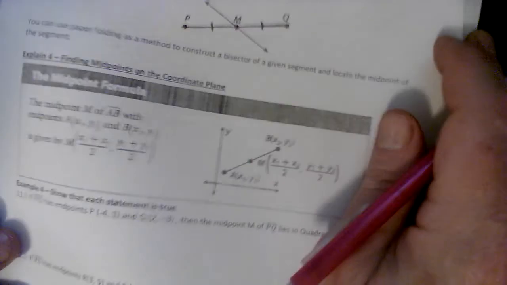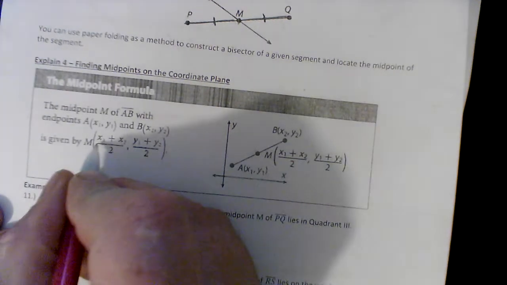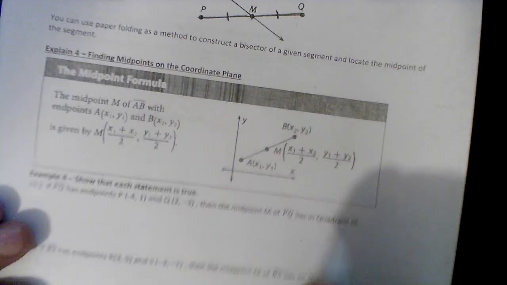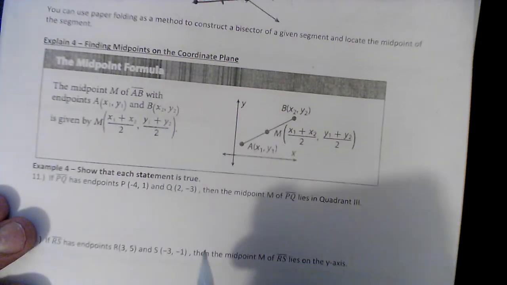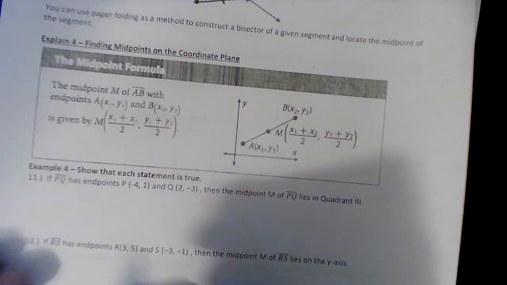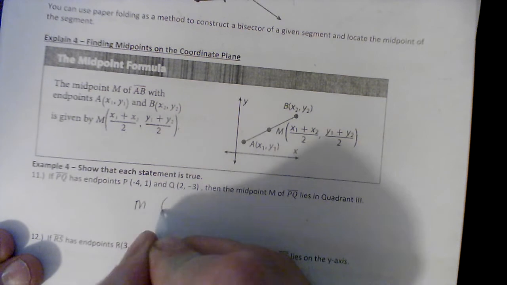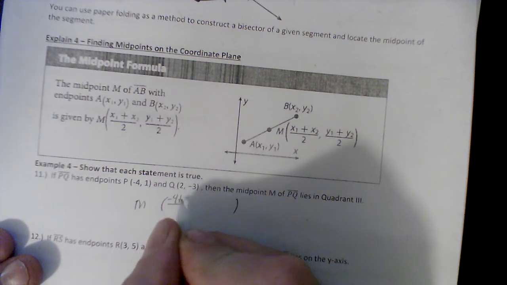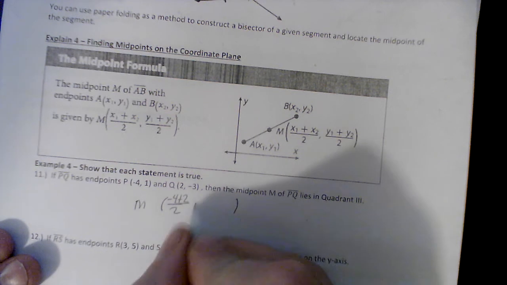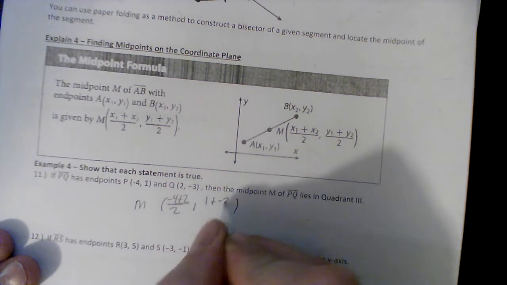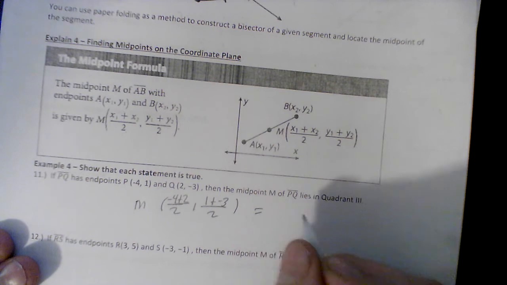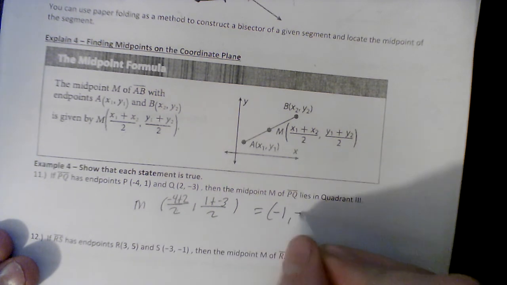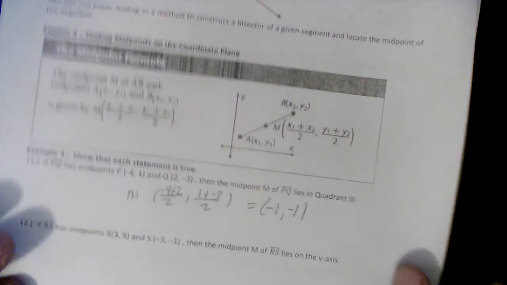So down here, we have the midpoint formula, which is basically all you do is you take your x's, you add them together and divide it in half, and take your y's, add them together and divide it in half. It's totally easy. So if I was going to get the midpoint of this right here, this is PQ, I'd take my x's, -4 and 2, add them together and divide it in half. I'd take my y's, 1 and -3, add them together and divide it in half. And I would get -1, that's -2 divided by 2, and -1, that's also -2 divided by 2.